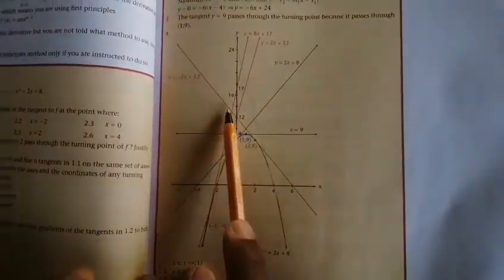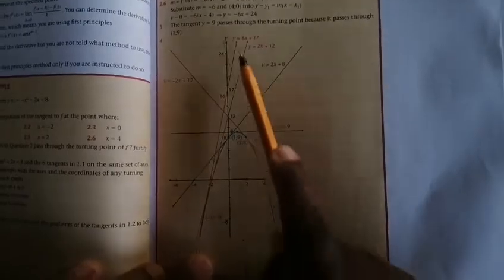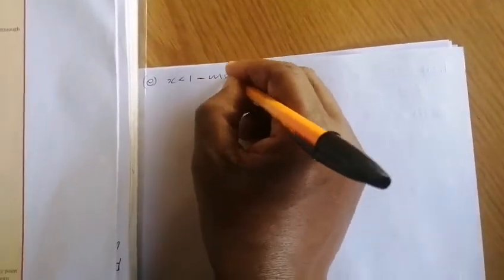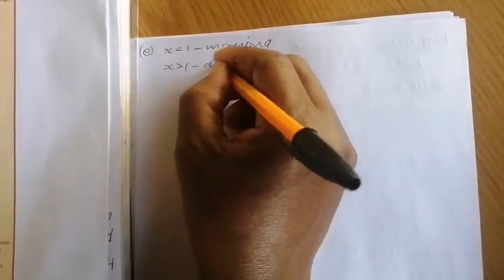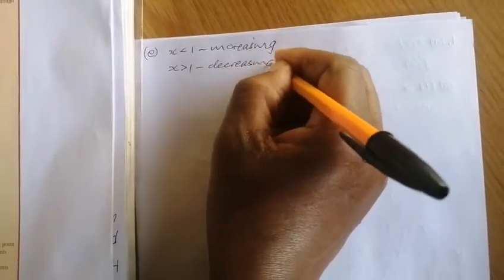Very, very important. And then where is it decreasing? It is decreasing when we look at a tangent at that point. The tangent has got a negative gradient. This equation has a negative gradient, and this equation also has a negative gradient. Therefore, we can safely say this is increasing, and we can safely say x is greater than 1. It is what? Decreasing. Please understand that. So these are the 2 questions that we were asked, and then stationary.